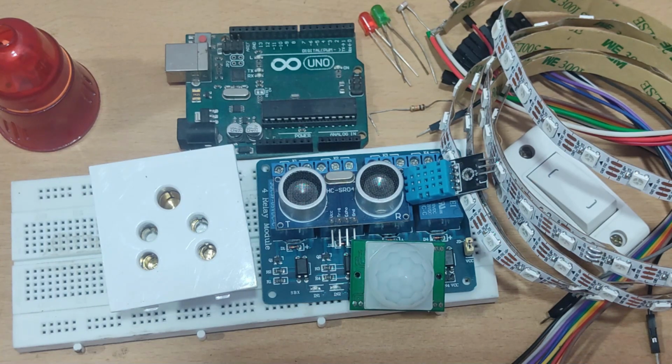So these were all the hardware components that are required for this course. I will recommend you to purchase all these components first and then start with the course, because if you don't have any of these components, you won't be able to complete the entire course.